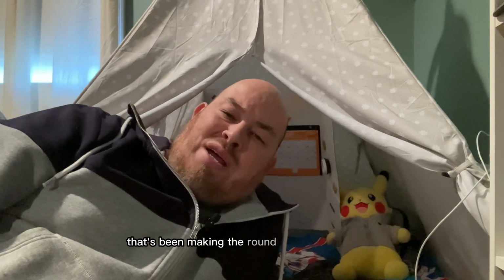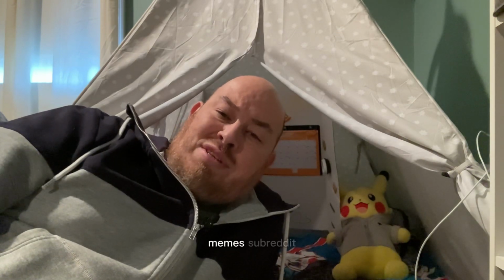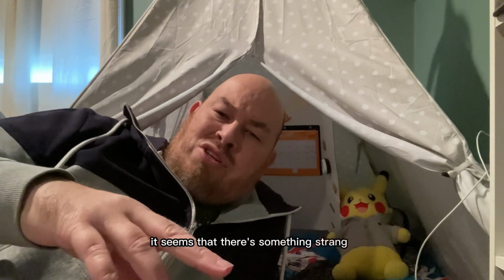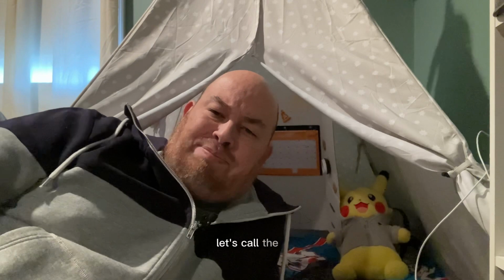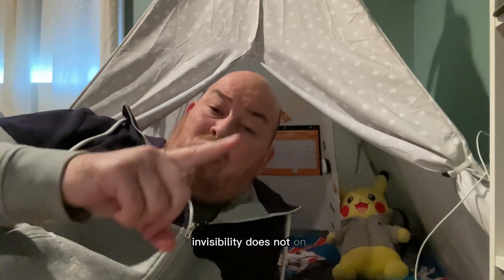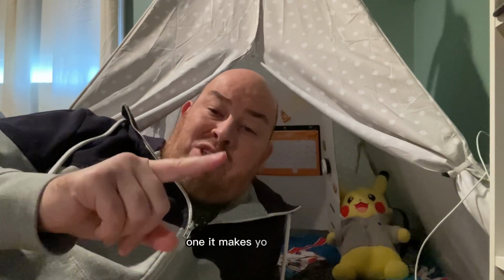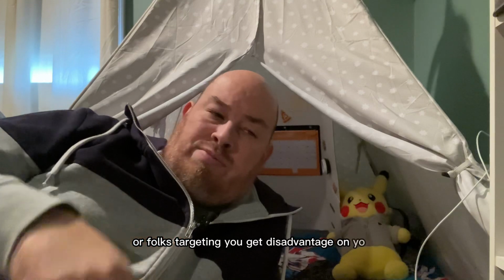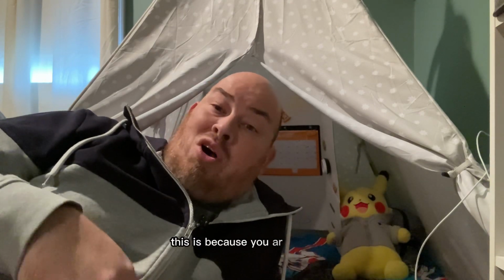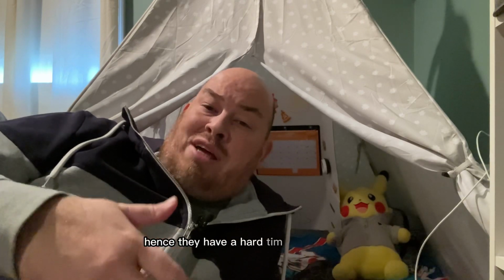Specifically, the meme that's been making the rounds in at least the D&D memes subreddit concerning invisibility and See Invisibility. It seems that something strange has been going on in the interactions between these two effects, let's call them. So first of all, according to the Player's Handbook, 5th edition, invisibility does not one, but two things. One, it makes you invisible, hence invisibility. The second one is that folks targeting you get disadvantage on you. One would imagine that this is because you are invisible. They can't see you, hence they have a hard time targeting you.